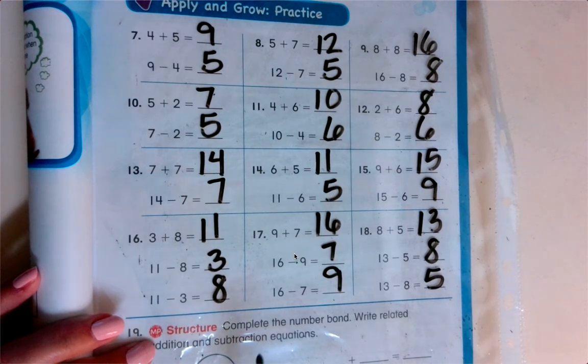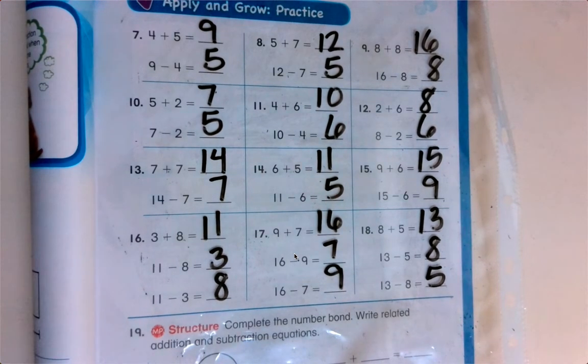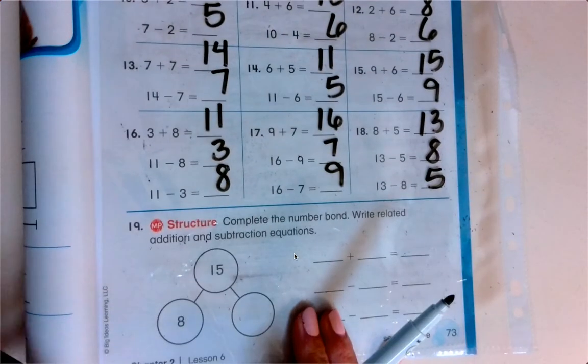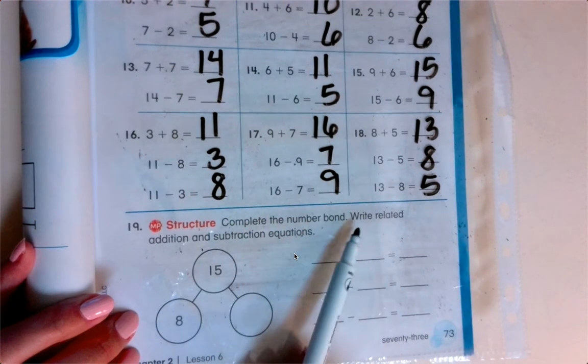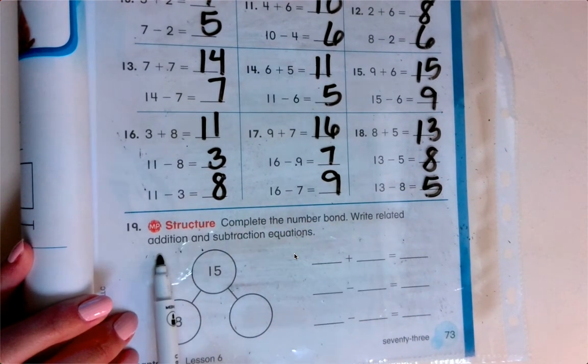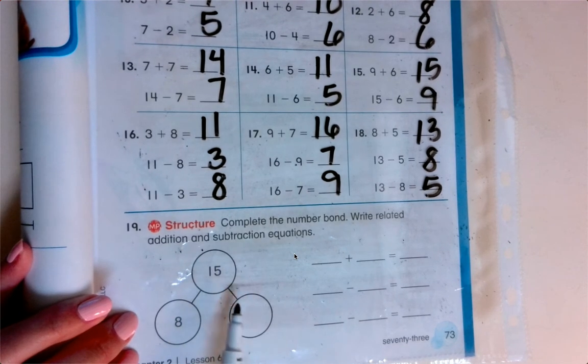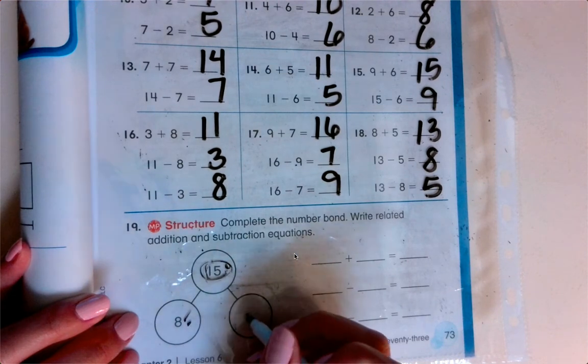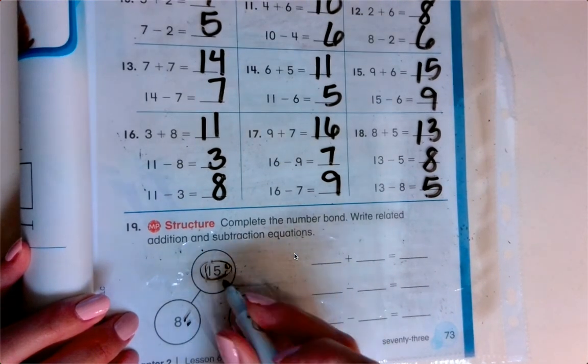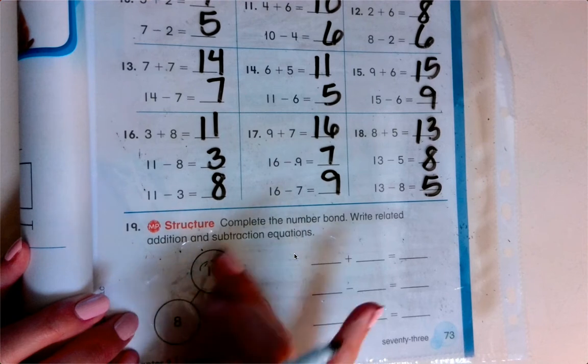At least. All right, the bottom one says structure, so this is like fact families. Complete the number bond, write related addition and subtraction equations. So think about this 15. How can you get 15? 8 and what? So 7 and 8 make 15, right?